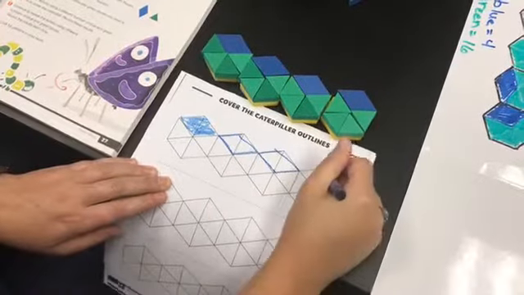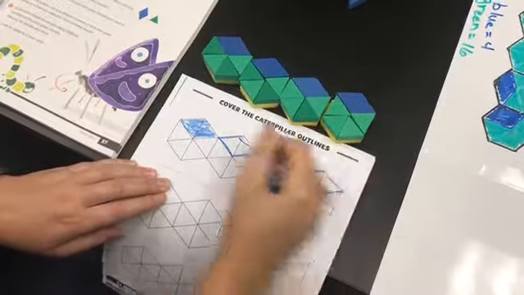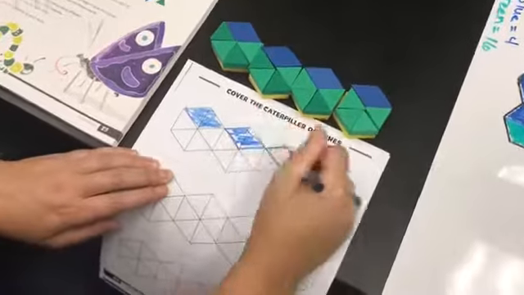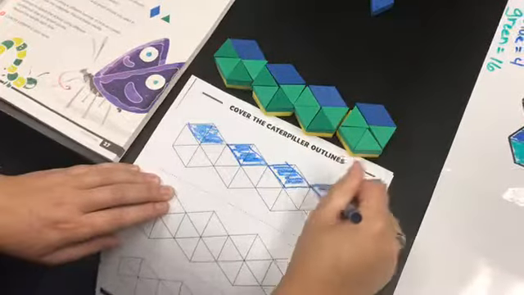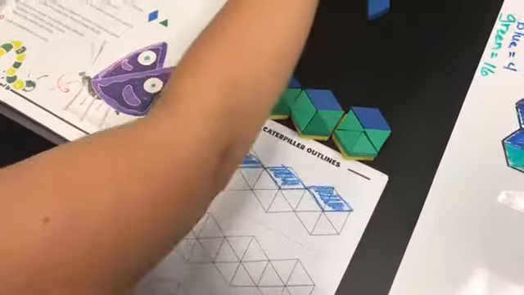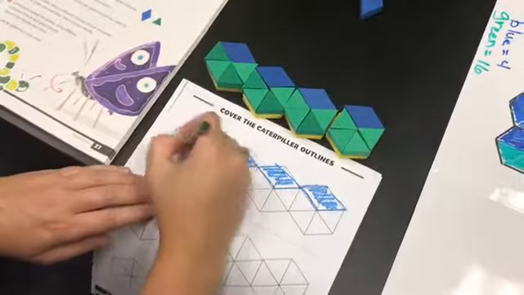And I would encourage my kids to take their time as they're working on it. But for the sake of your time and mine, we'll go a little quicker. And then I'll go with my green triangles.